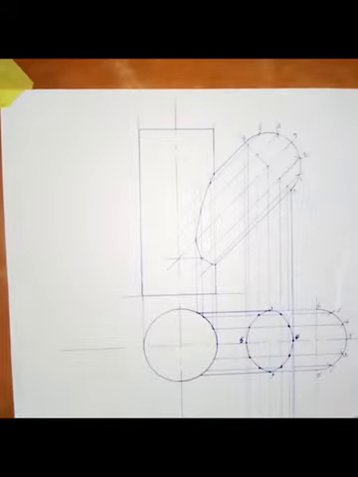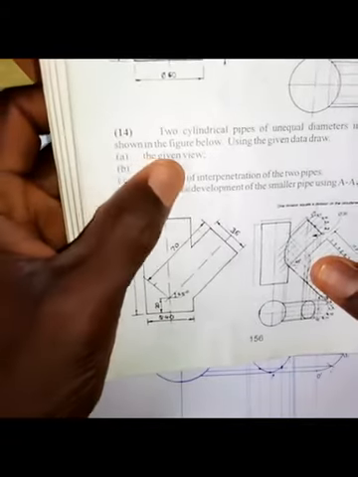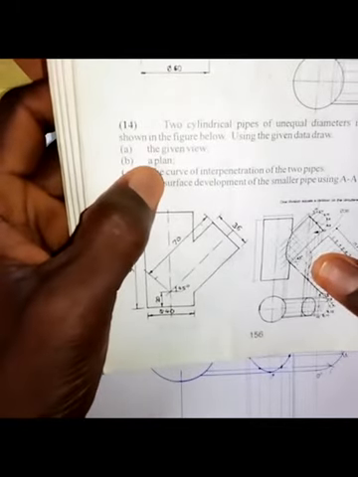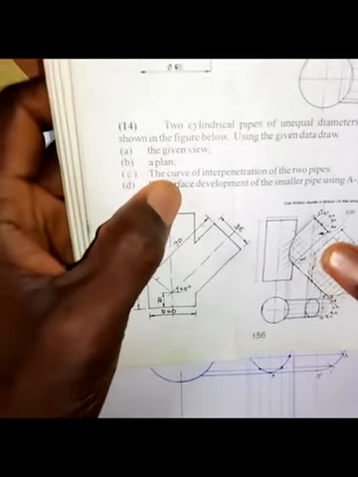Okay, so we have answered question A, the given view, and question B, the plan. Question C, the curve of interpenetration of the two pipes, has already been done here. So we now go to the last question, which is the surface development of the smaller pipe using AA as a seam. Though AA is not shown here, I know where it is. So this is point A, and this is also point A.